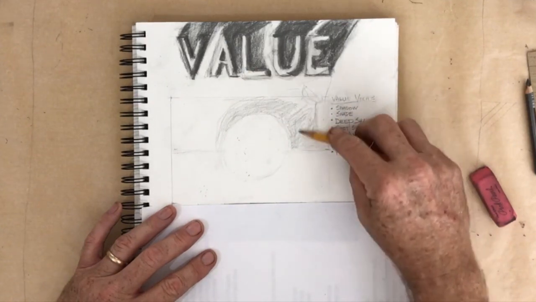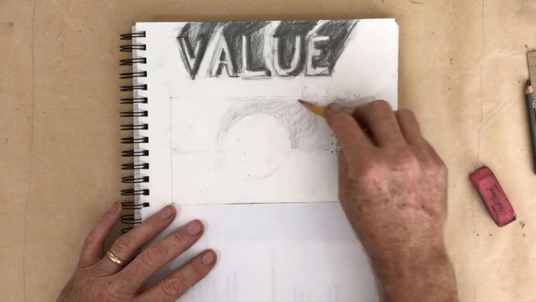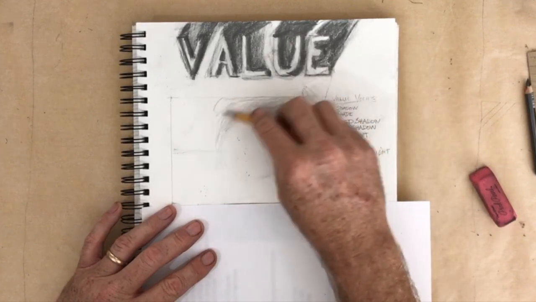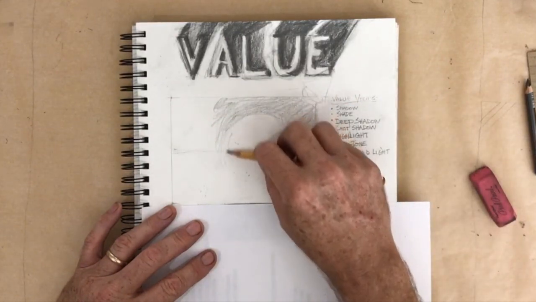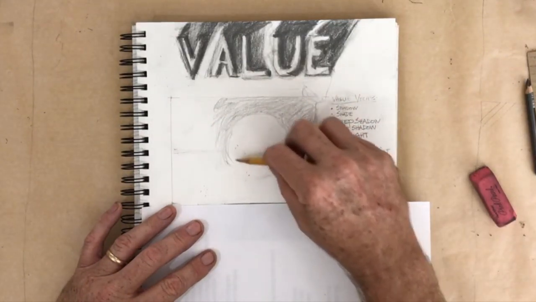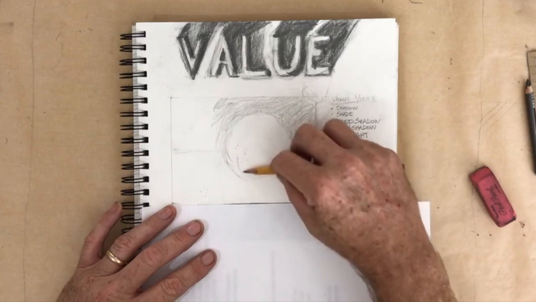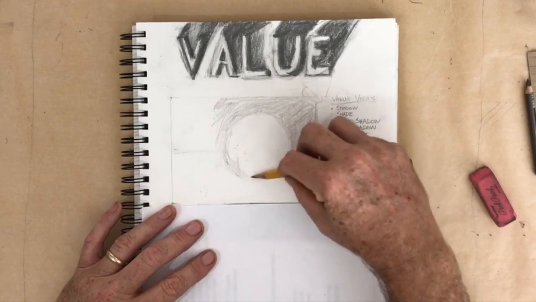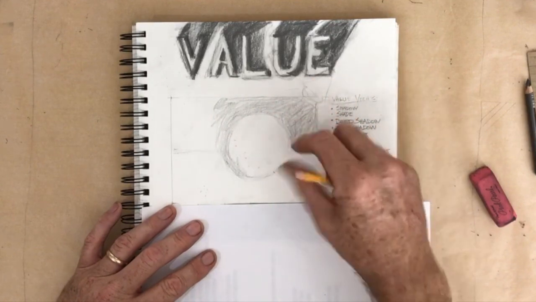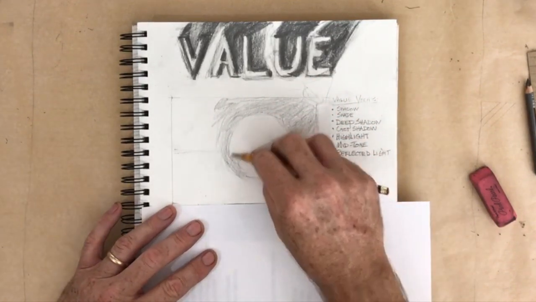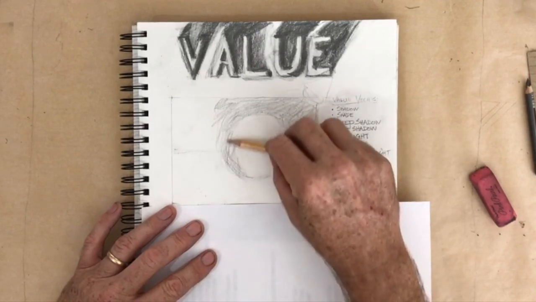I'm shading right around that area, but eventually that will become the highlight, the brightest value, step 1 in my value scale. And because of the positioning of the light, it'll cast a shadow from the bottom of my sphere on the left side over to the left-hand side of that imaginary table that I'm creating.